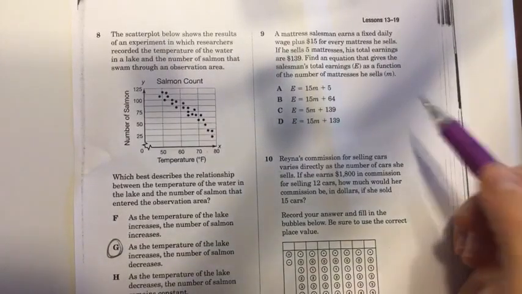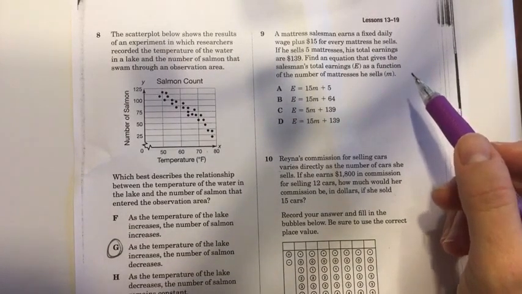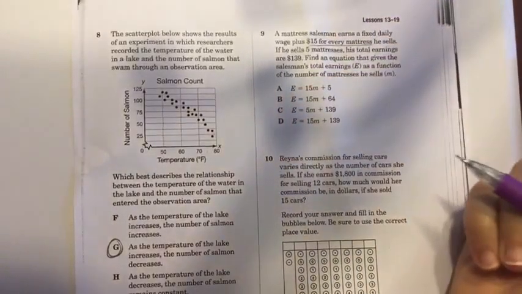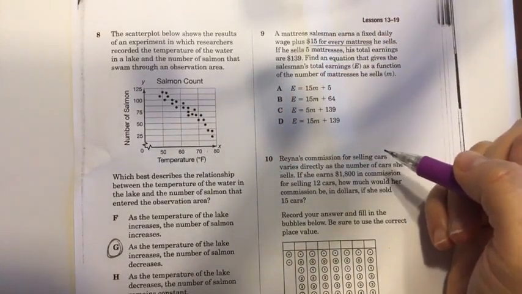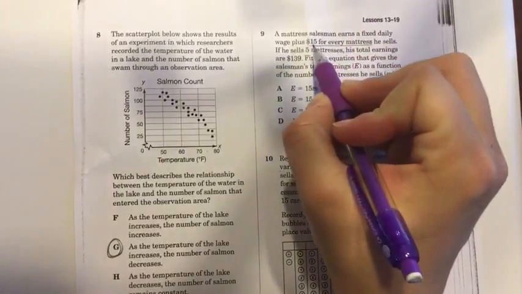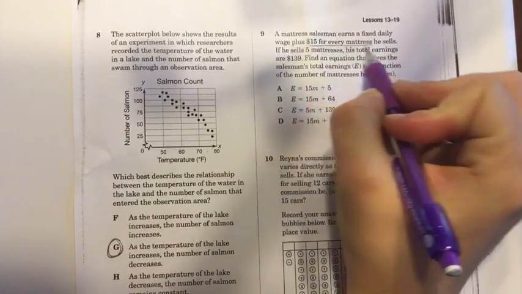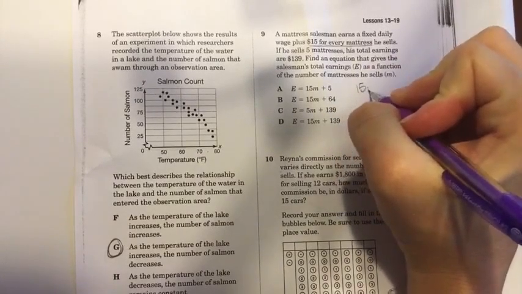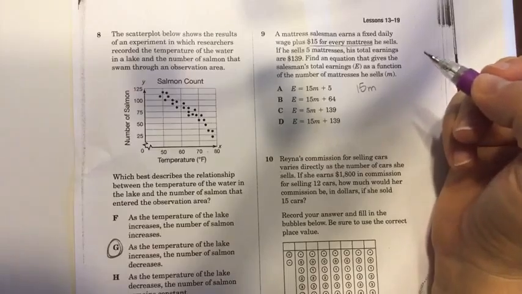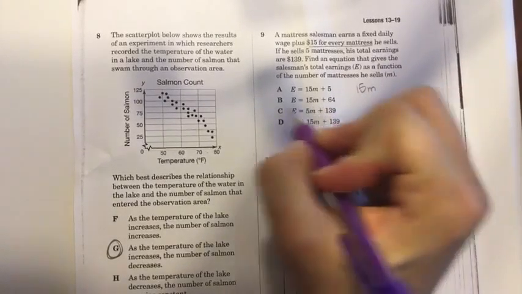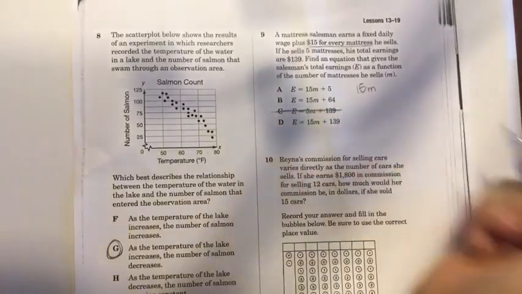Number 9, we've got this fixed daily wage plus $15 for every mattress he sells. If he sells 5 mattresses, he earns $139. So first thing I'm going to really zero in on is this $15 for every mattress. That phrasing we have seen over and over and over again. $15 times the number of mattresses. That's going to narrow you down just a little bit, okay?